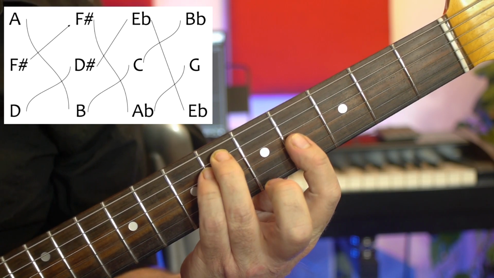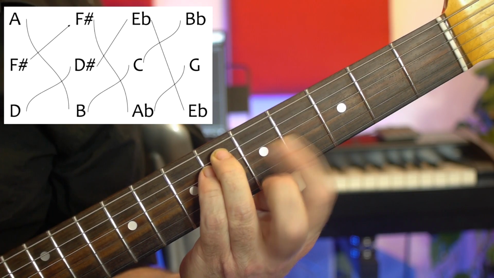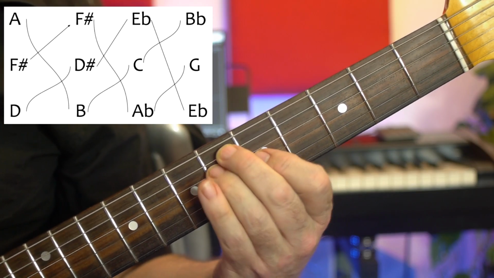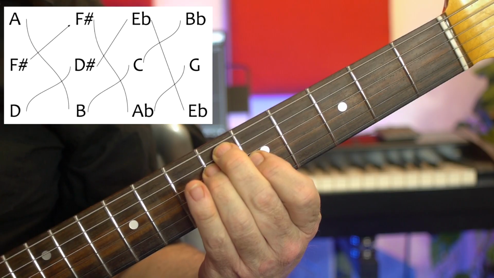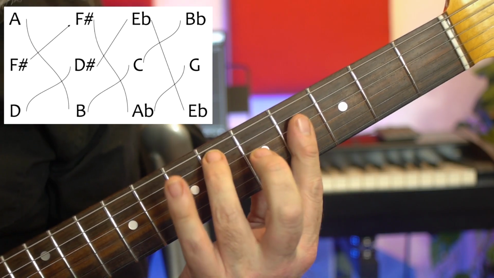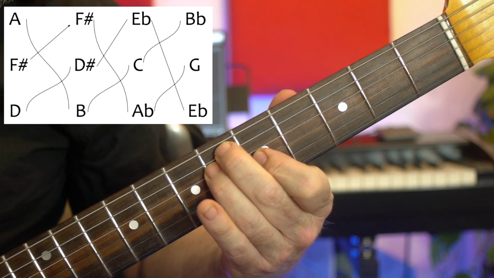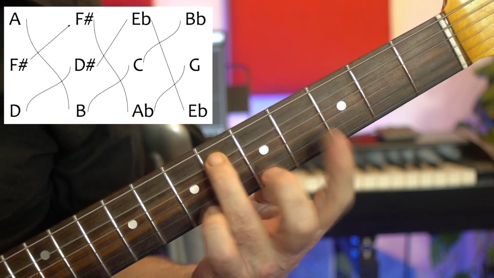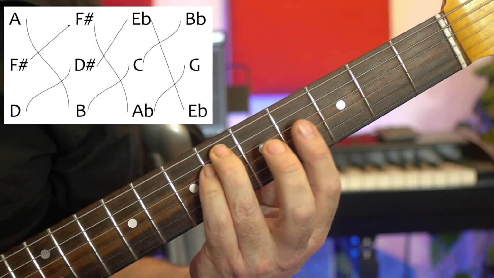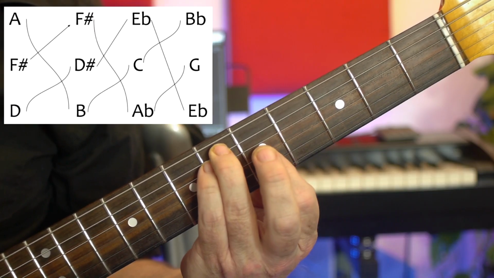And the B is just going to move a semitone to C, which is the major third of the chord. So once again, one note stays put, one note moves a tone, and one note moves a semitone.